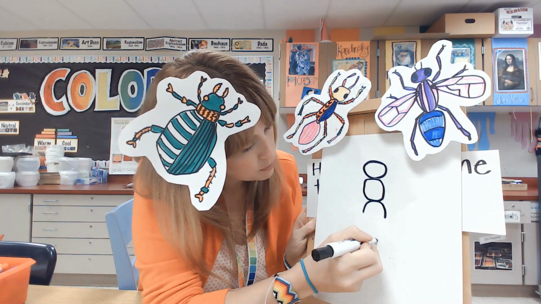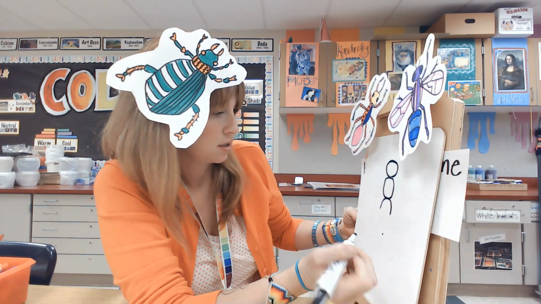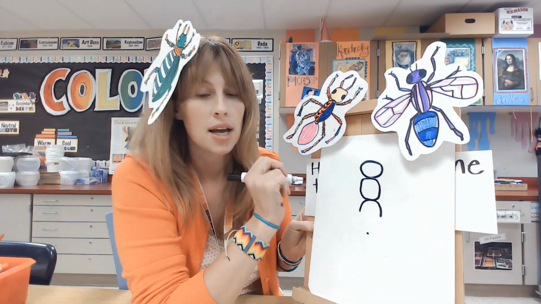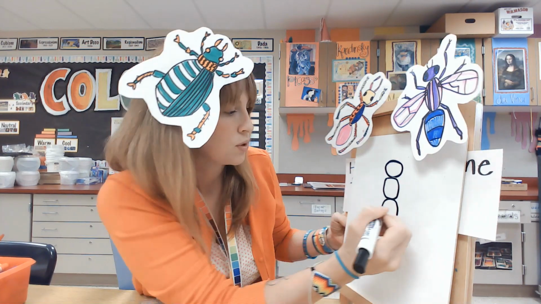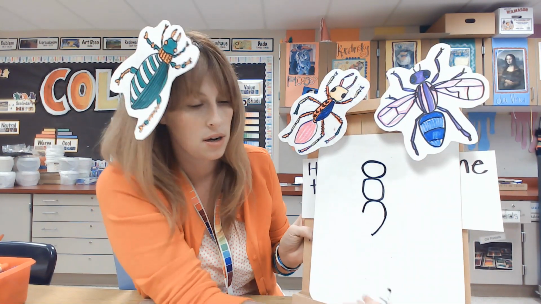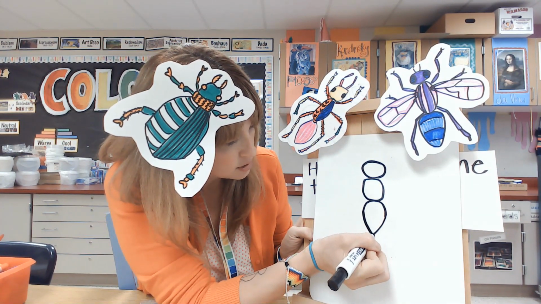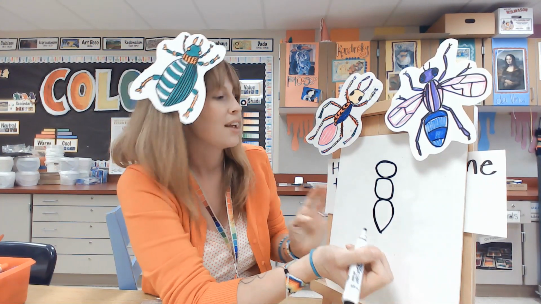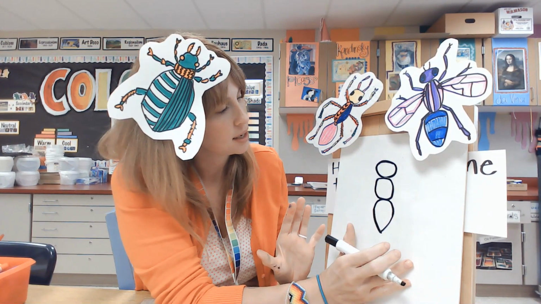And I'm going to put a dot down here in the center. Then I'm going to connect those so that I know that it's even. So then I'm just going to go down to the dot and down to the dot for my abdomen. Okay, so I have the bug parts on there.